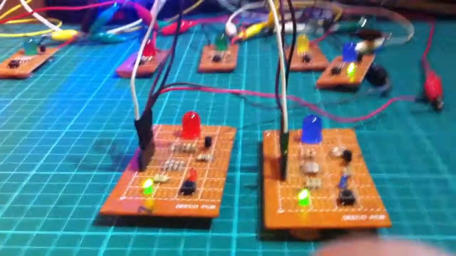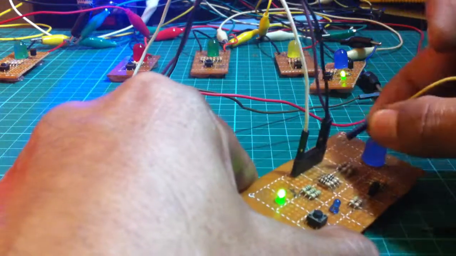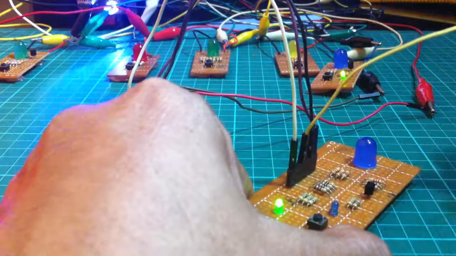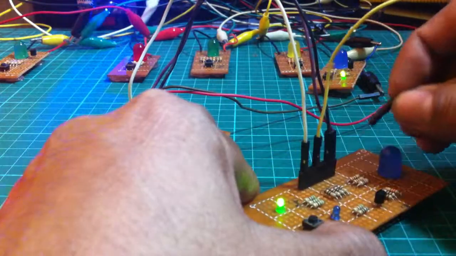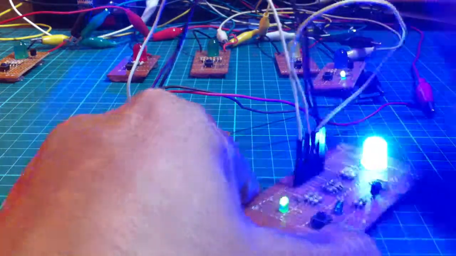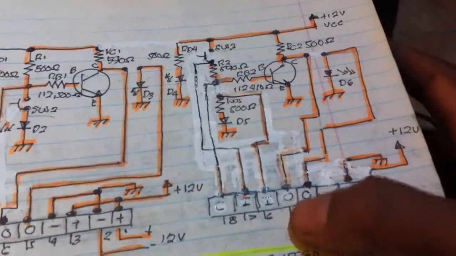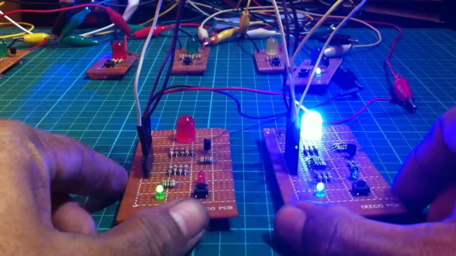So let us patch that 5 and 6. Should be 4, not 5, 4. So let us check again. Output is in pin number 4, the LED, and then 4 and 5. So we get now here the integrated circuit of the buffer and an inverter.